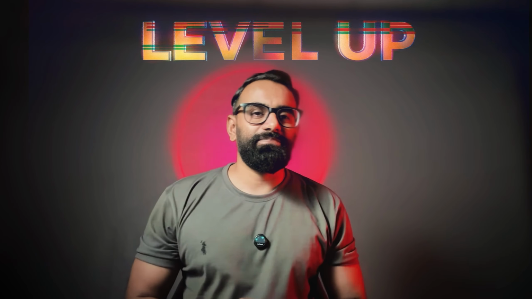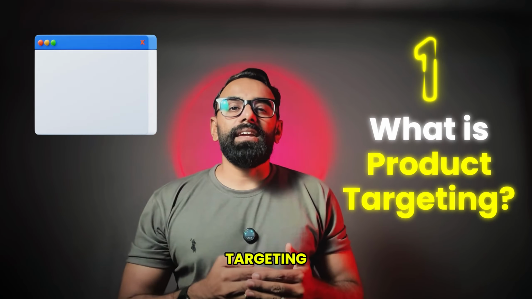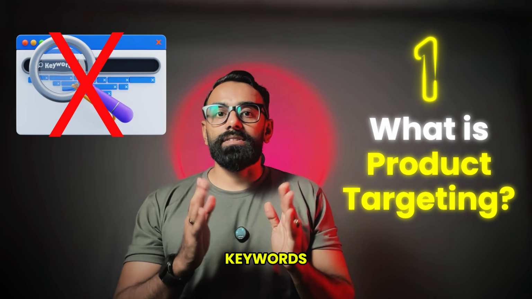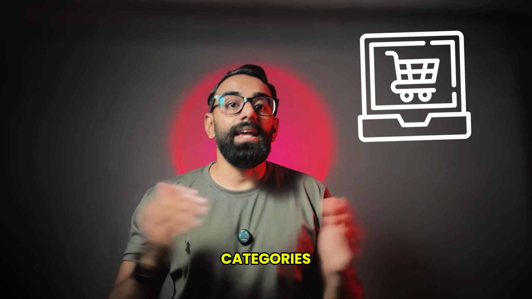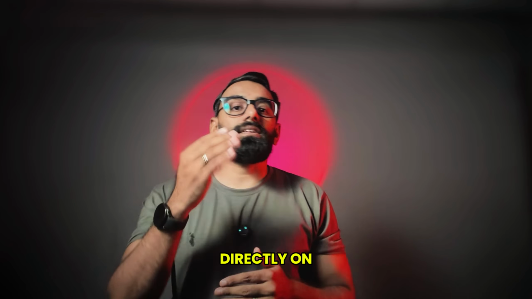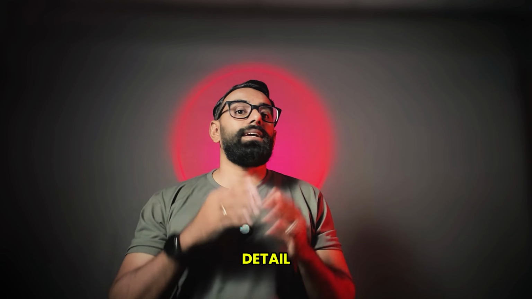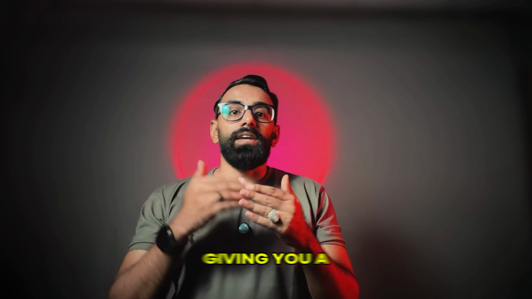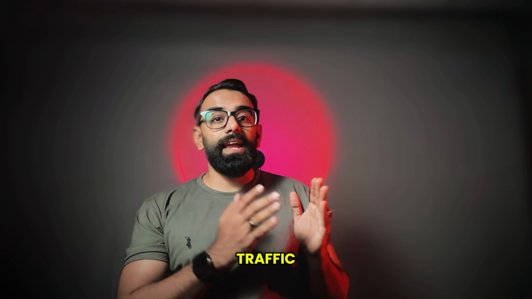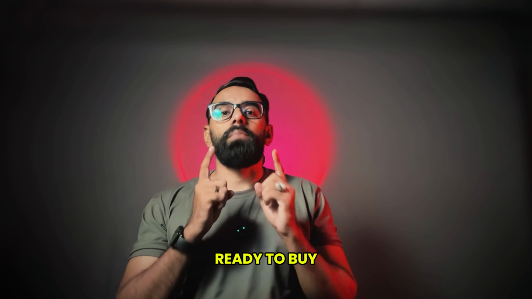Let's jump in. So with product targeting, you don't target keywords. Instead, you target specific products or entire product categories. This means your ad will appear directly on your competitors' product detail pages or in related product placements, giving you a chance to steal their traffic and win customers who are ready to buy.